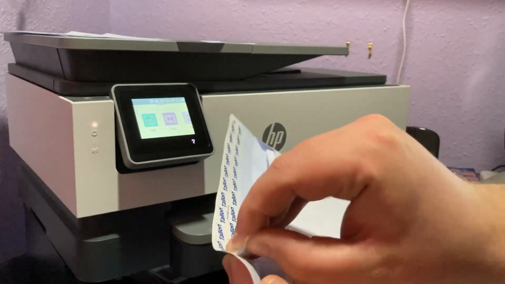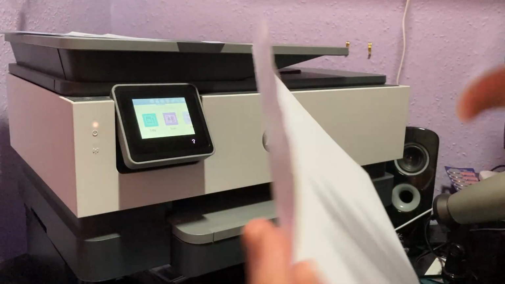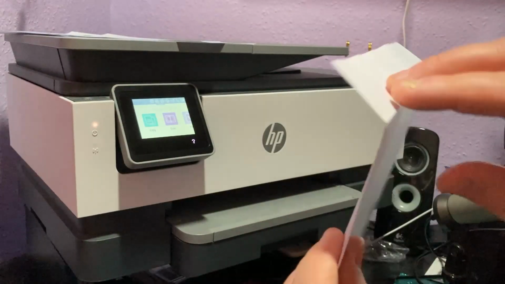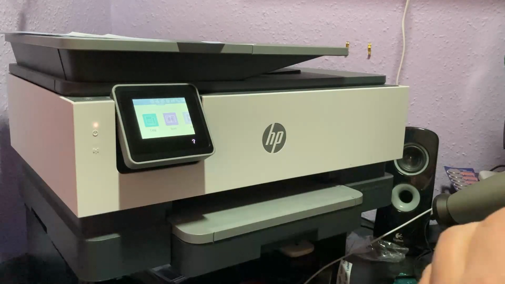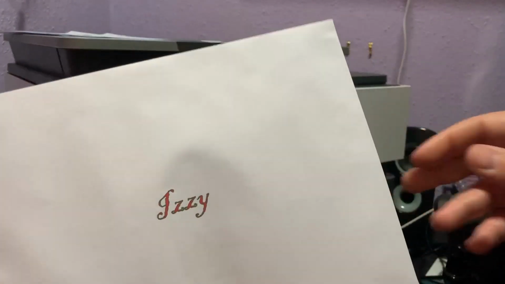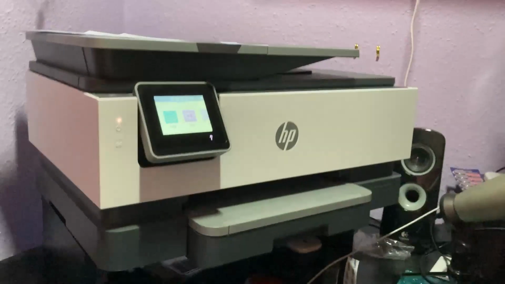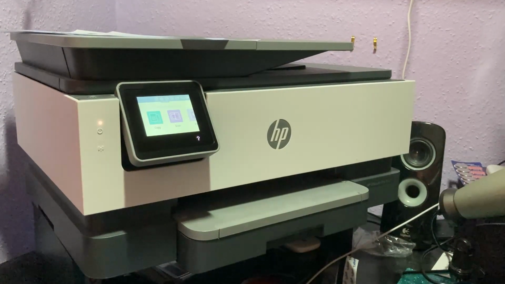So I'm just going to take this tape off, and then I can stick that down, and there we go. And Christmas card. Absolutely fantastic. So, that's a Christmas card made for Izzy.